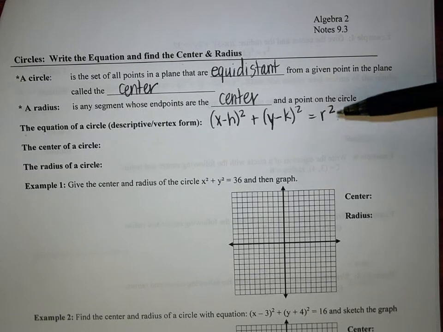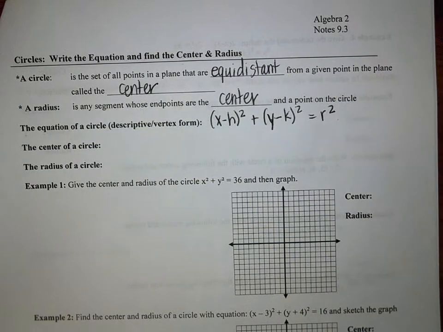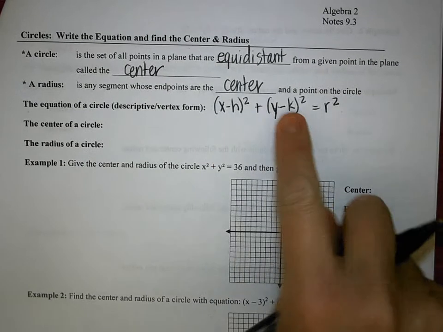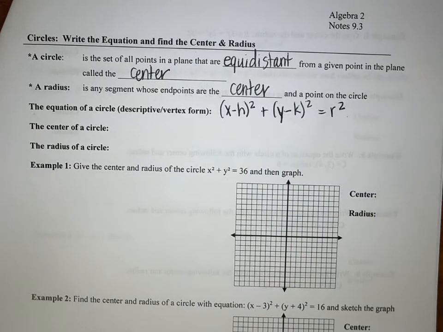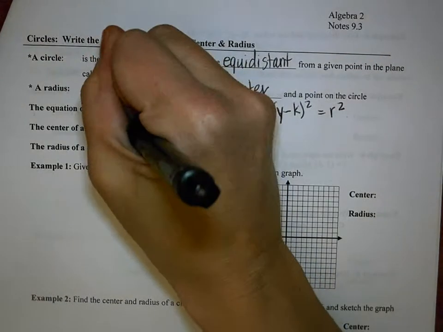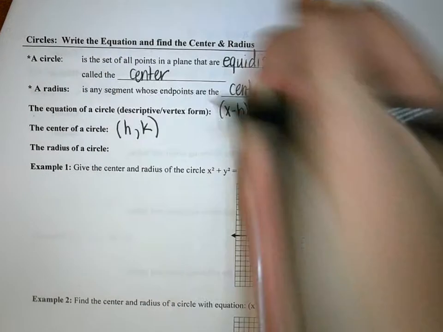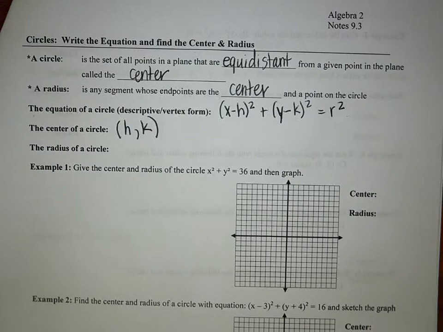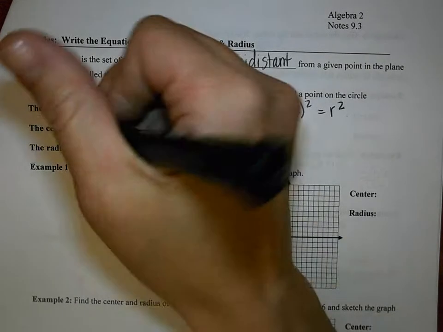Okay, the center of a circle, whatever is in parentheses, you would set it equal to 0 and it always comes out as the opposite. So in this one, our x and y's are both in parentheses, which means when they come out, both of them will end up being the opposite. So the center is h comma k, which is also similar to our vertex in the parabola. Okay? And then the radius is just r.